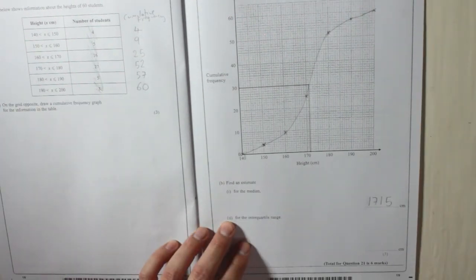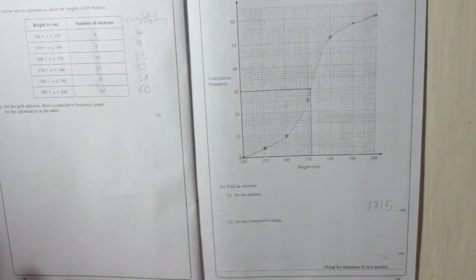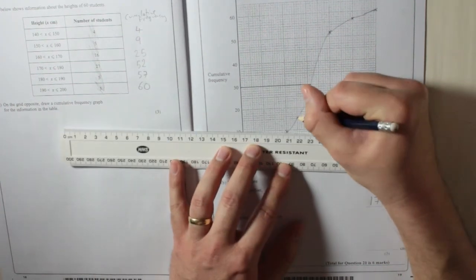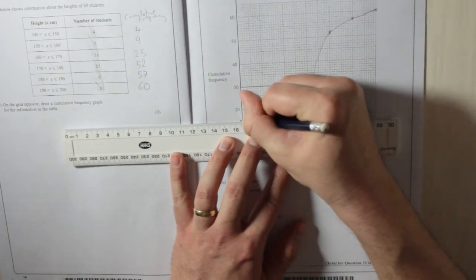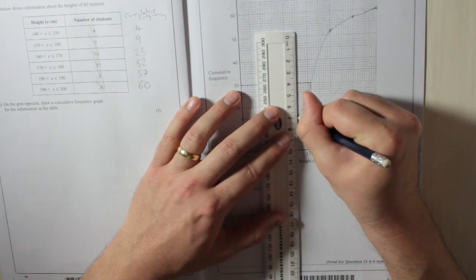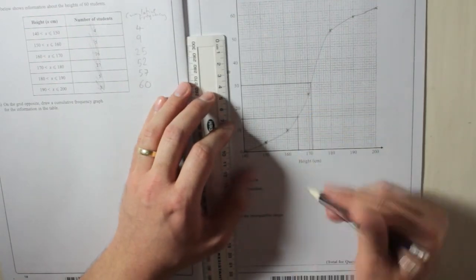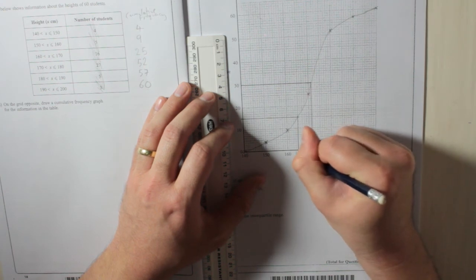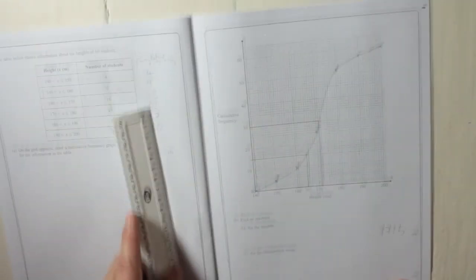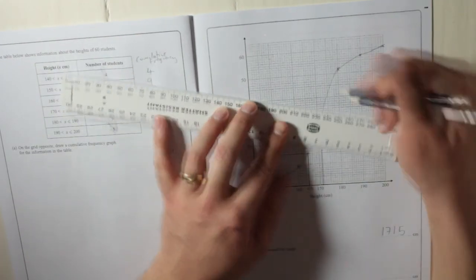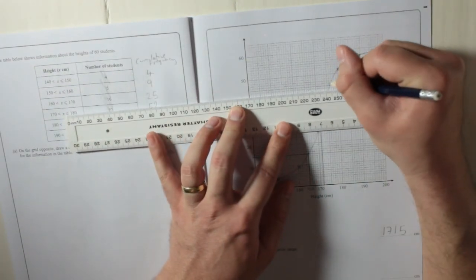Interquartile range. To find the interquartile range, you need to find the lower quartile, the upper quartile, and then the distance between them. If there's 60, the lower quartile is going to be at 15, so that's there, which looks halfway, so yeah, 165. And then the upper quartile is going to be 45, which is 3/4 of 60.